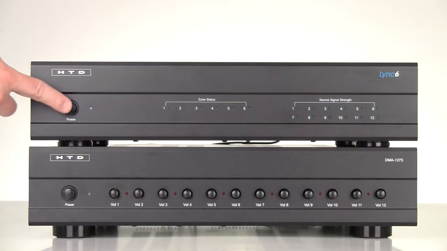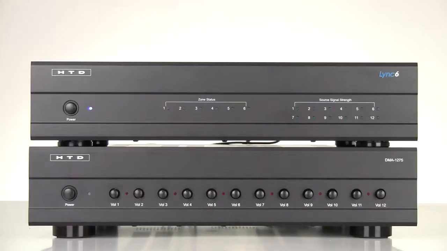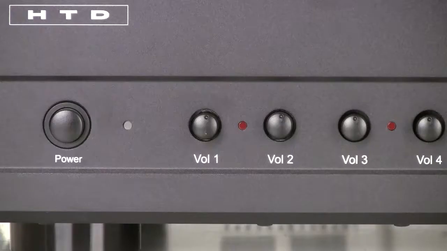Power on the Lync controller. The blue LED light will be lit up. Next, power on the multi-channel amplifier. The amp will be in sleep mode as indicated by the amber LED light.